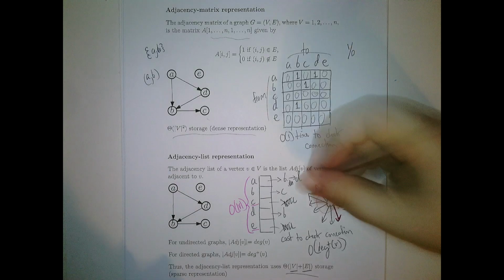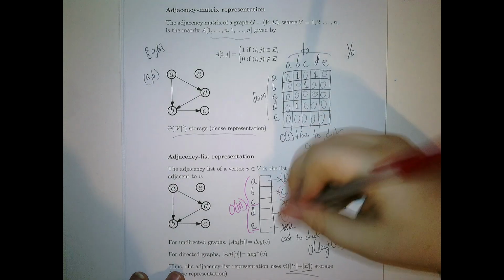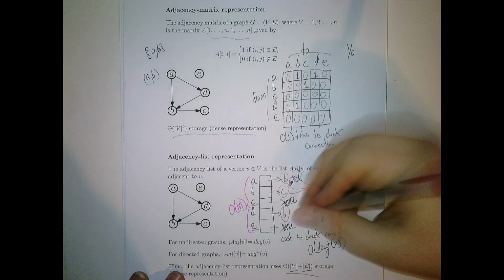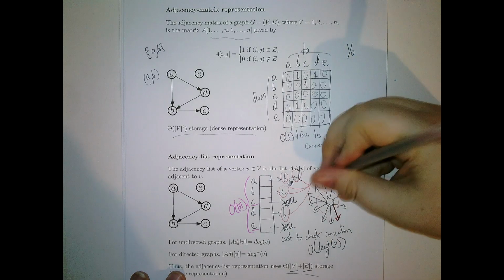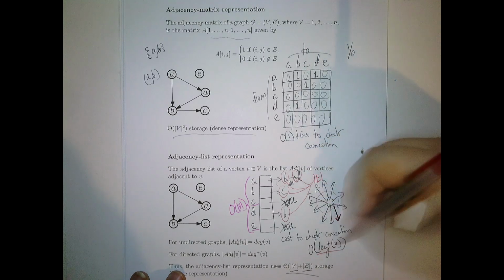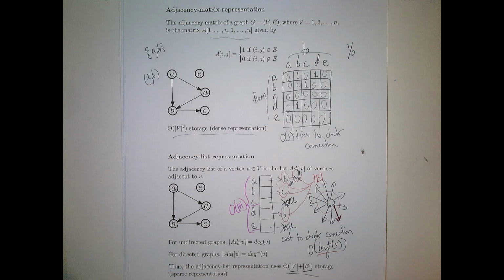And then, yeah, if you sum up every node's outgoing degree, you get the number of edges. See, that's your handshake lemma right there. This will be the number of edges because these lists are based on the outgoing degree. Okay, so I think that's all I need to say on those 2 representation schemes.